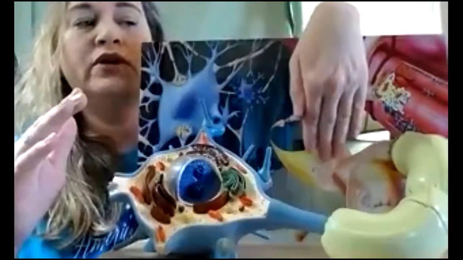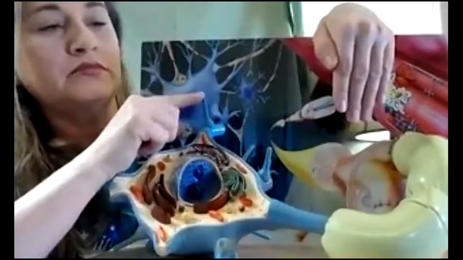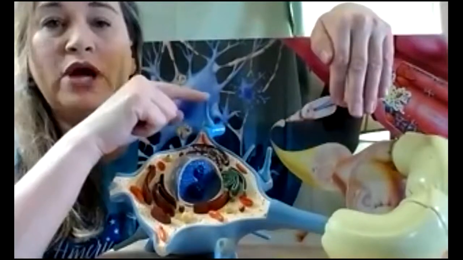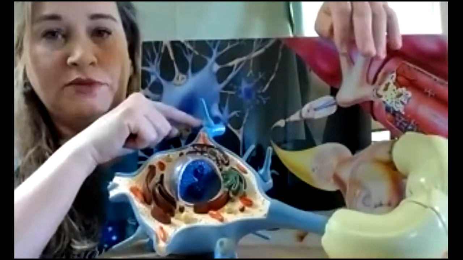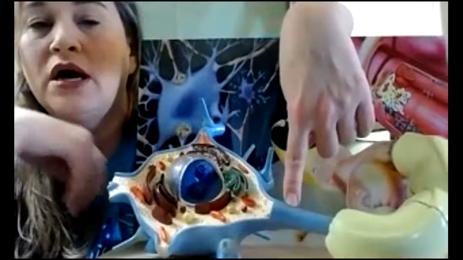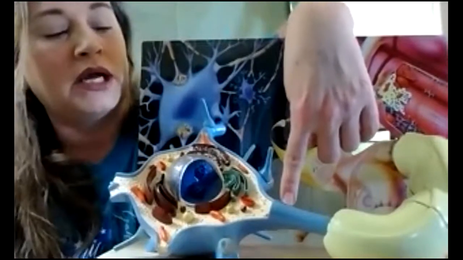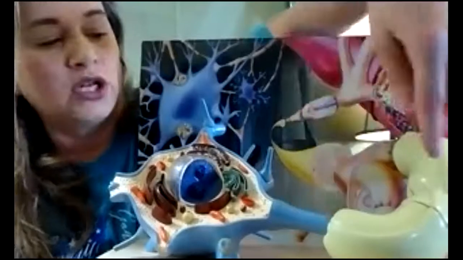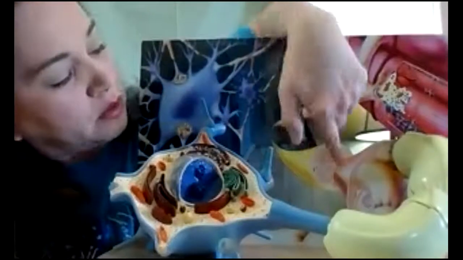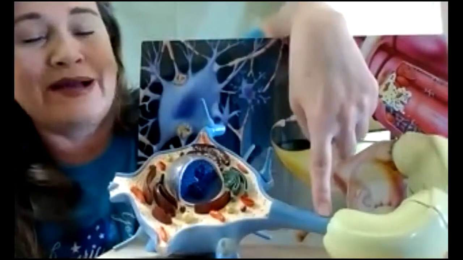So the tail of another neuron comes in and it's going to end in these little knobby ends called an axon terminal. Right here, this is your axon hillock. That's the swollen end that comes off of the soma or the cell body, and will then go into this long blue tube, and the blue tube will go through all this. That long blue tube is the axon.